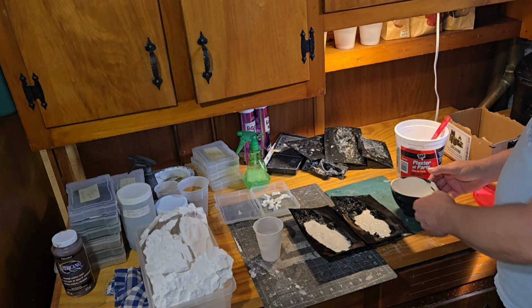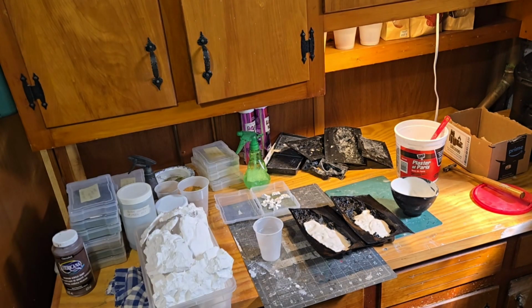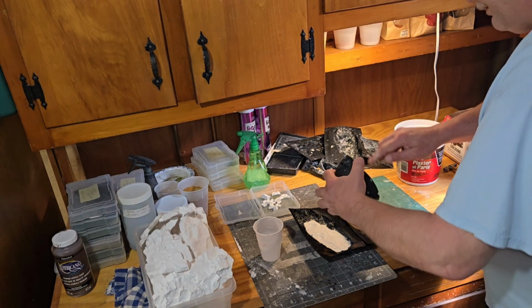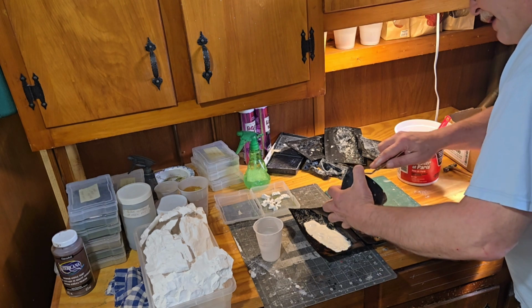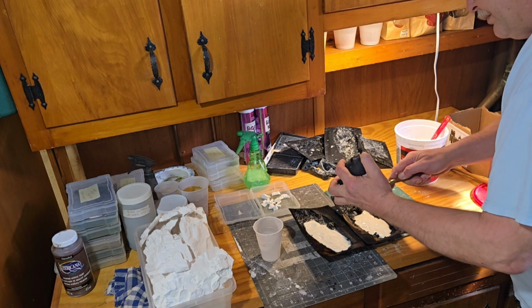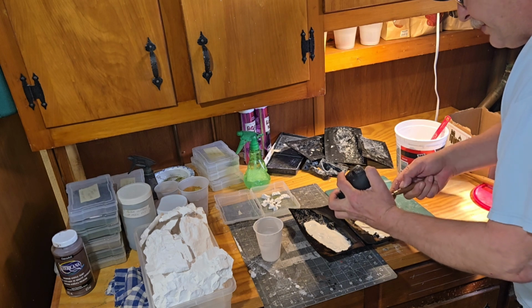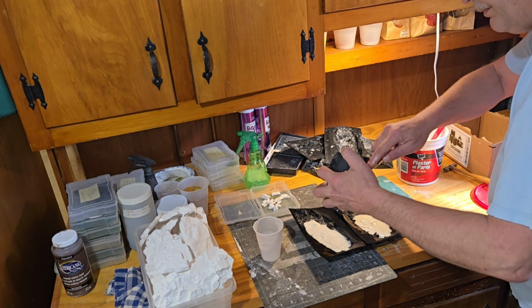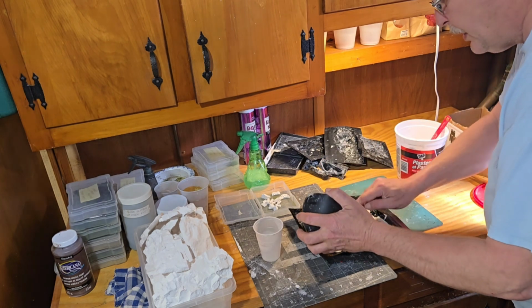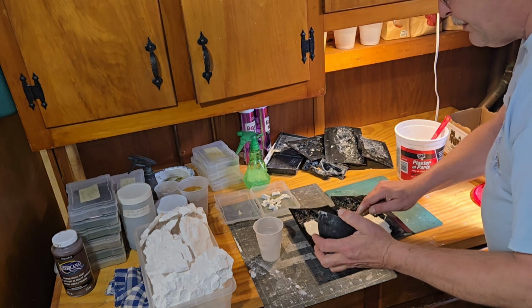And I forgot my spatula. Hang on. Oh, here it is. Hiding. All right, sorry about that. Just like you're taking cake batter out of a mixing bowl, and just throw it on in there.